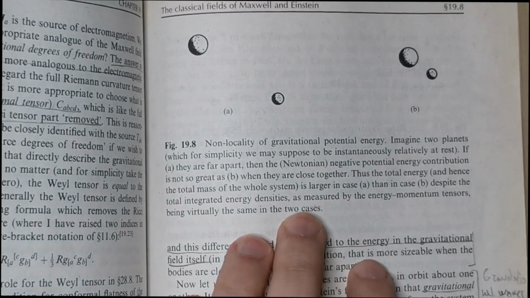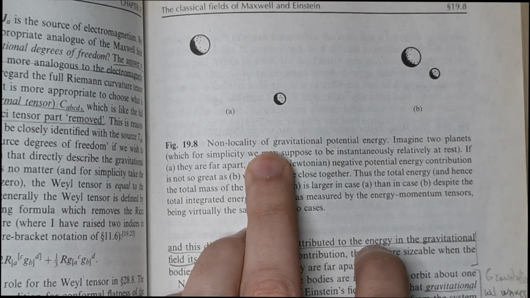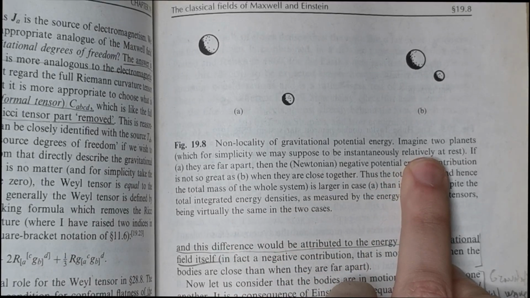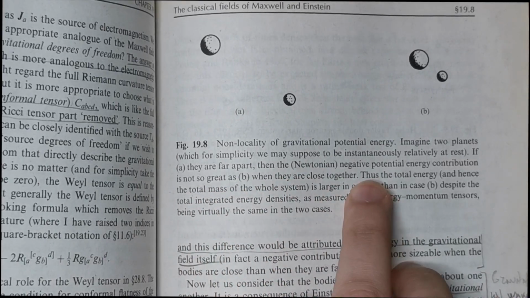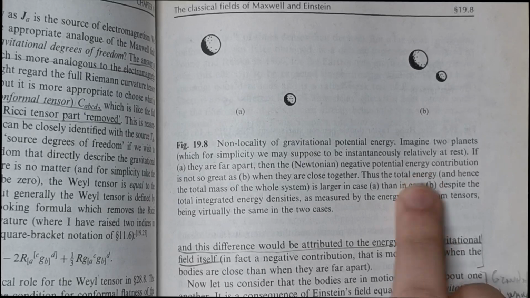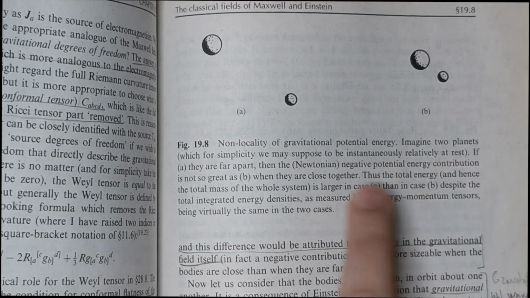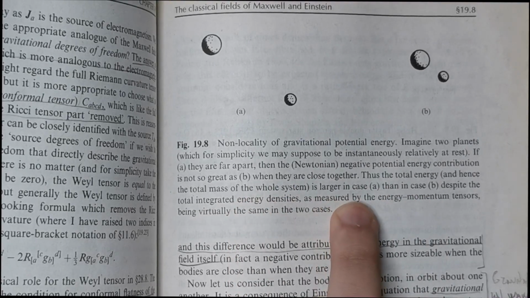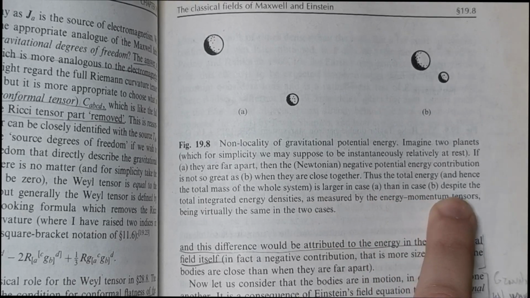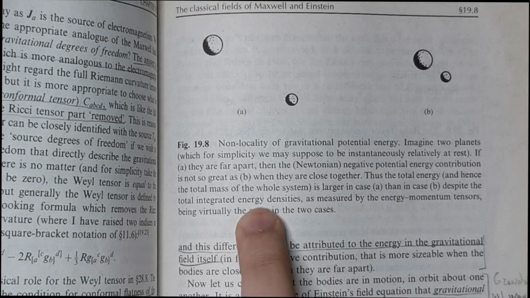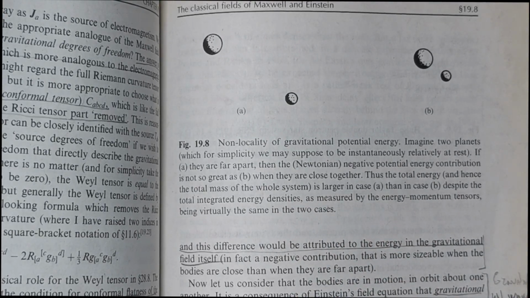Yeah, and under the picture here, he says that it is kind of non-local. Imagine two planets, and if they are far apart, then the Newtonian negative potential energy contribution is not so great as when they are close together. And thus the total energy and hence the total mass of the whole system is larger in case A than in case B, despite the total integrated energy densities as measured by the energy momentum tensors being virtually the same in the two cases.